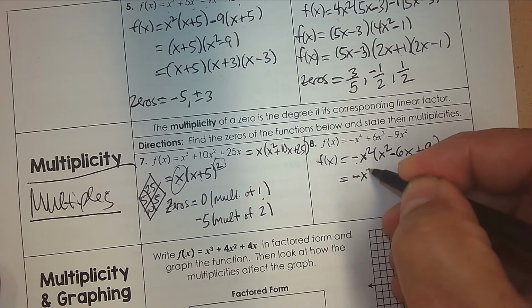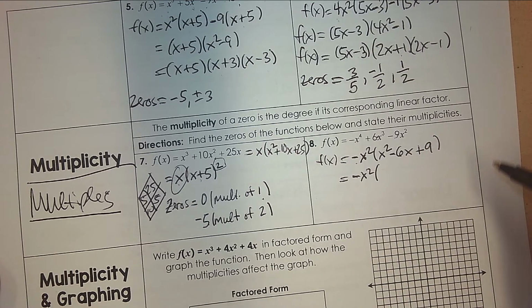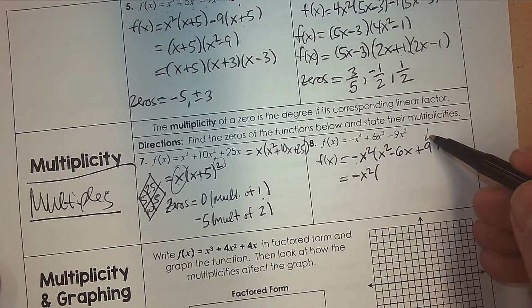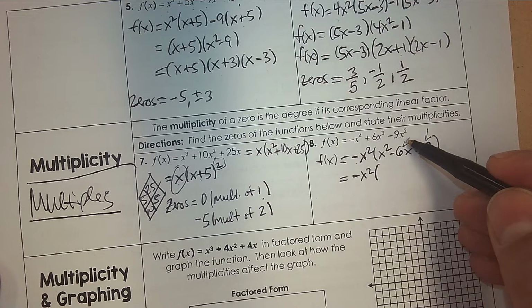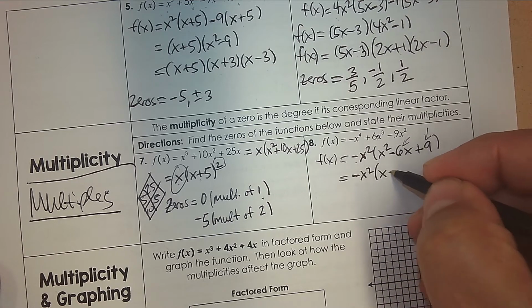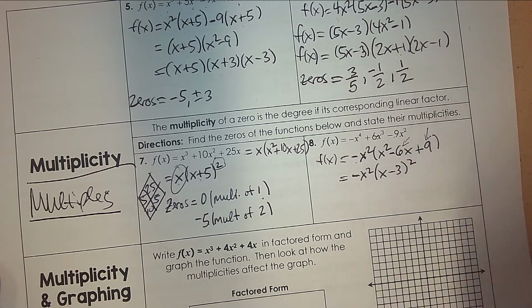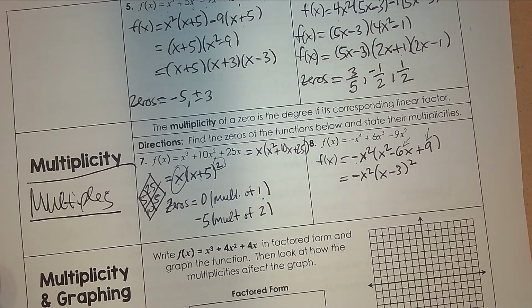Then, when I factor this, sometimes when it's simple, we can just do it in our head. What two numbers multiply to 9 and the same two numbers add to negative 6? You see it's negative 3 and negative 3. So I can write it as x minus 3 squared because it repeated.